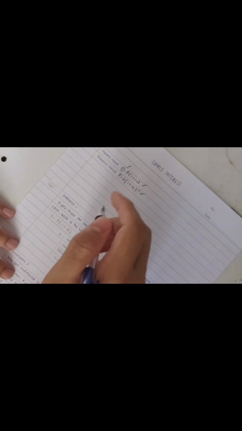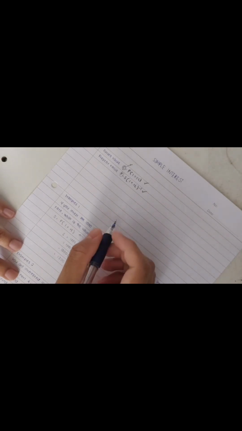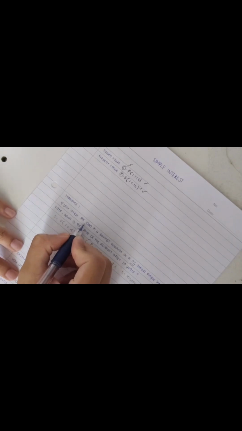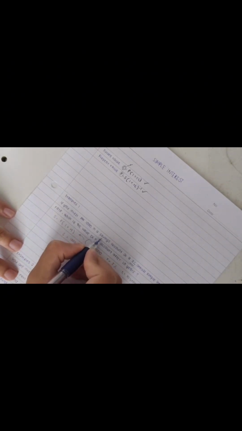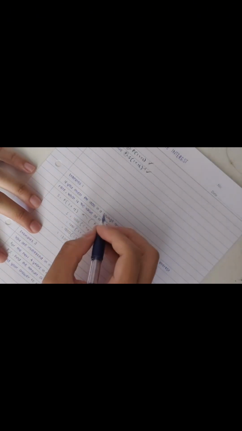Okay, so the example that we can do from this type of interest: if you invest RM1000 in a saving account at a 3% annual simple interest rate, what is the value of the account after 10 years? First and foremost, we bring out the information that is clear from this question.